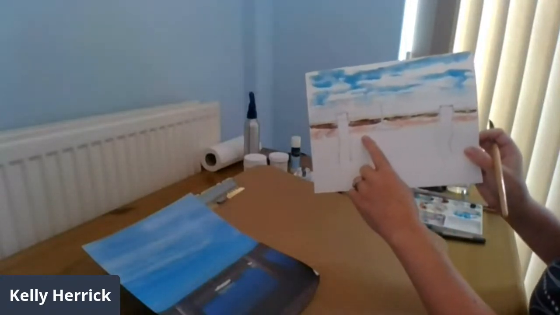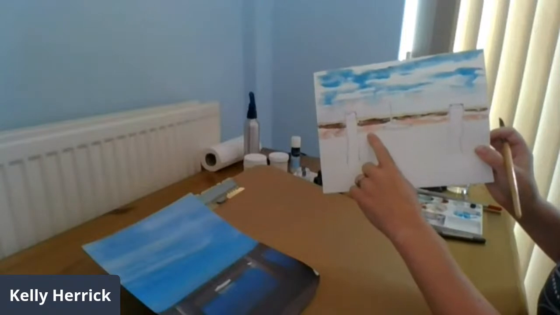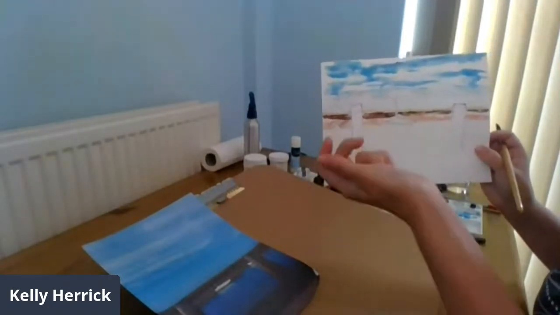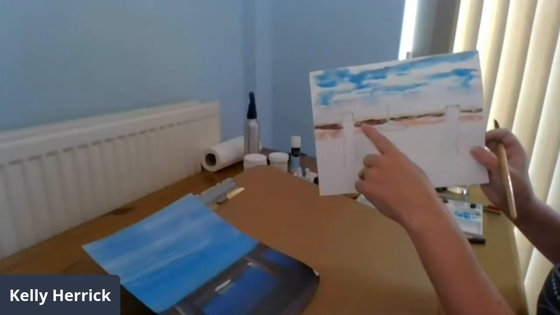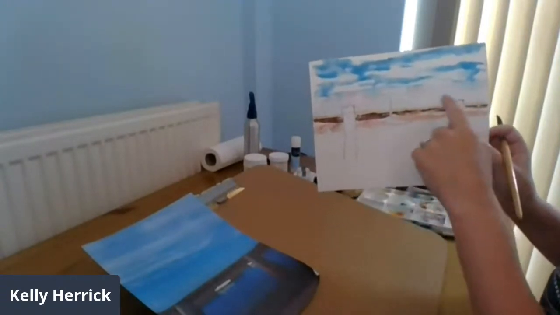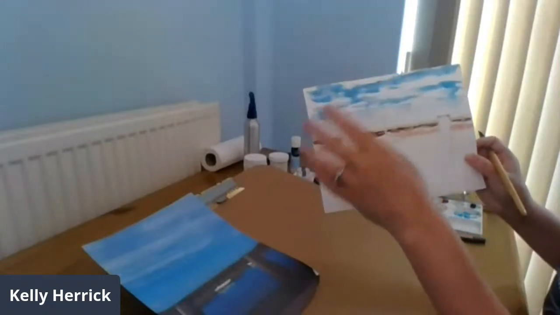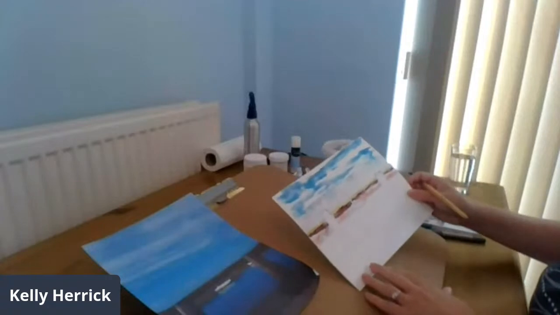It's not really sand in Norfolk. So this is kind of the earthy tones that you tend to get in the landscape, the ochres, the reds, the oranges. You can see I've put some of that into the sky just to give it a little bit of similarity in colour tone throughout.